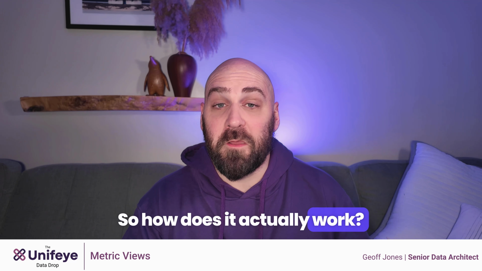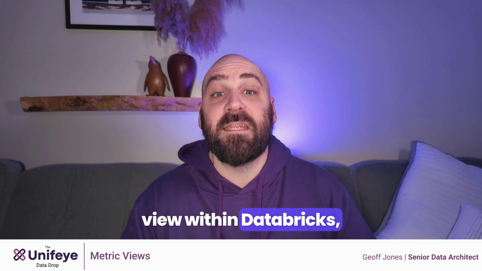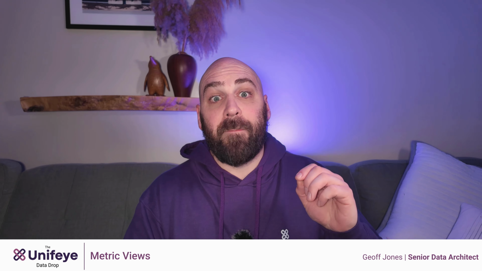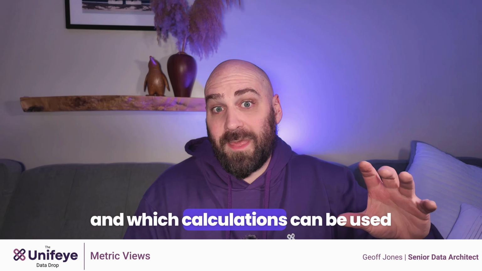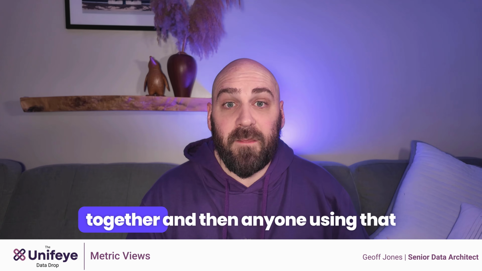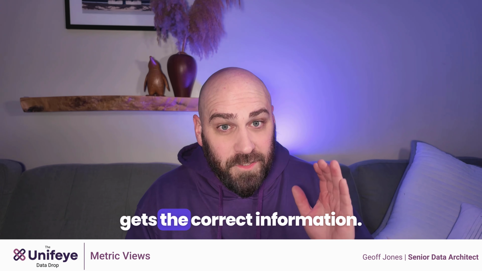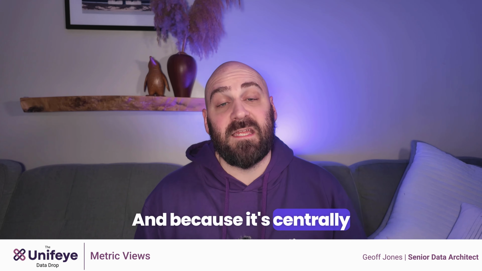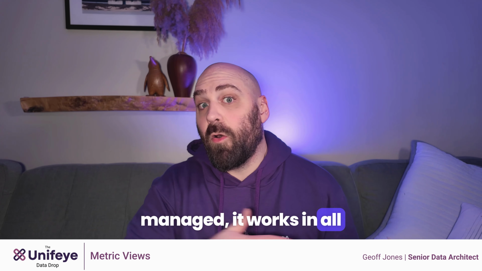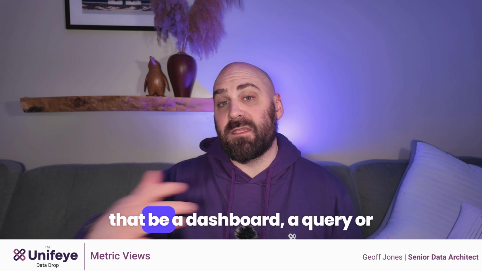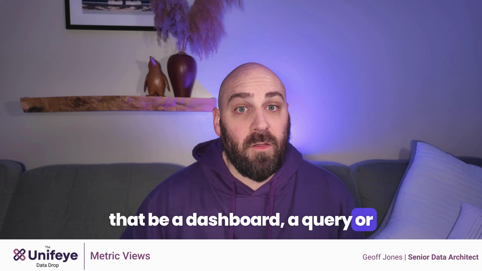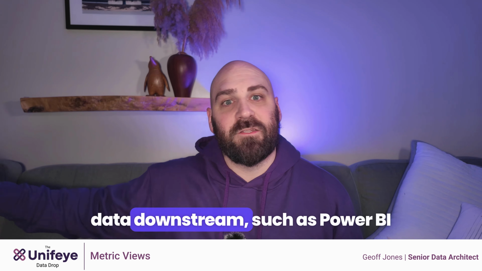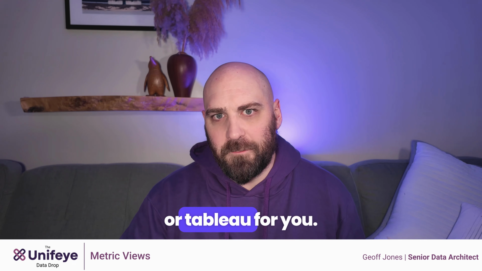So how does it actually work? Well, you define your metric view within Databricks, within Unity Catalog. You tell it which dimensions and which calculations can be used together. And then anyone using that gets the correct information. And because it's centrally managed, it works in all downstream applications, whether that be a dashboard, a query, or even something that consumes that data downstream, such as Power BI or Tableau.